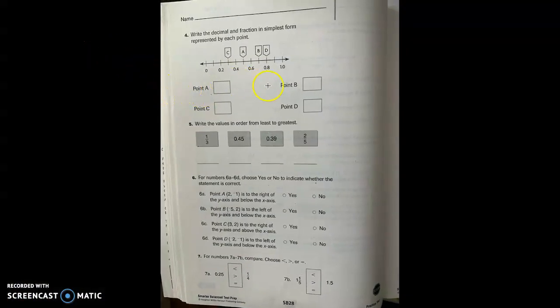Okay, question number 4. Again, we're looking at the horizontal number line, and it says write the decimal and fraction in simplest form represented by each point. So A, notice it's between 0.4 and 0.6. So what would A be? You have to write it as a decimal and then change that decimal to a fraction. Remember, these are tenths, so you can just put whatever your number is over 10 and then reduce it by dividing by a common factor. And do the same thing for A through D. So you need 2 answers. One as a decimal, one as a fraction, and make sure your fraction is reduced.